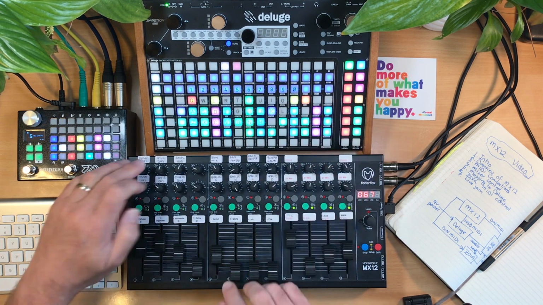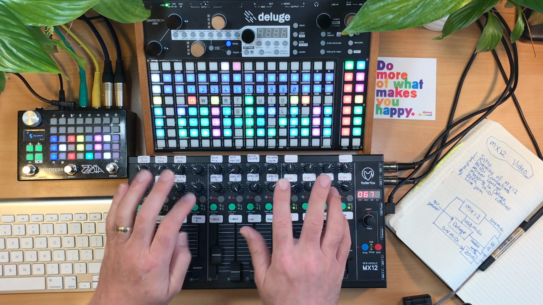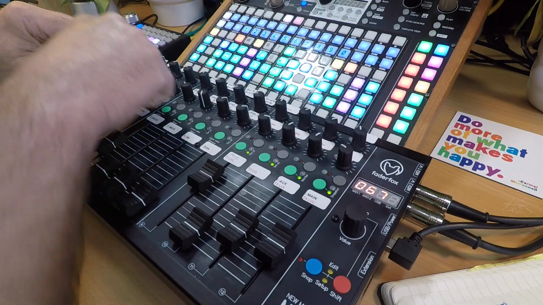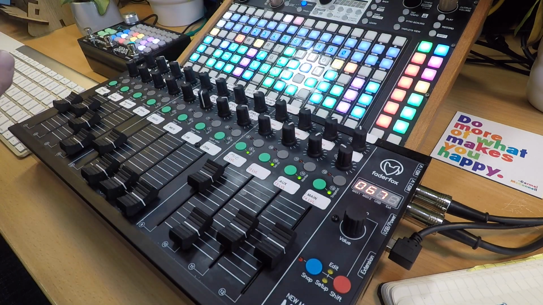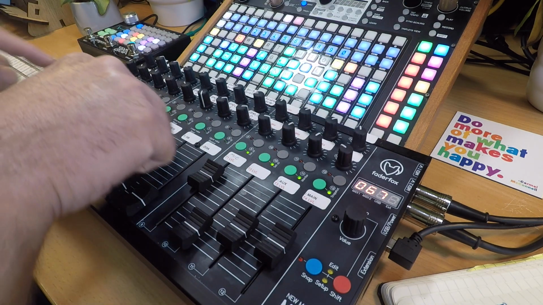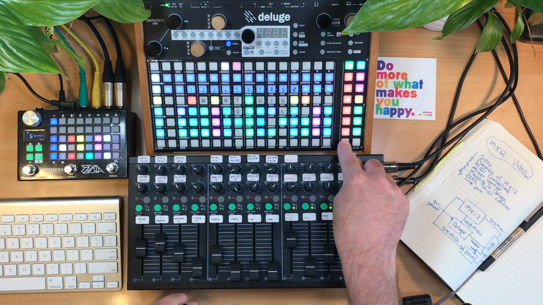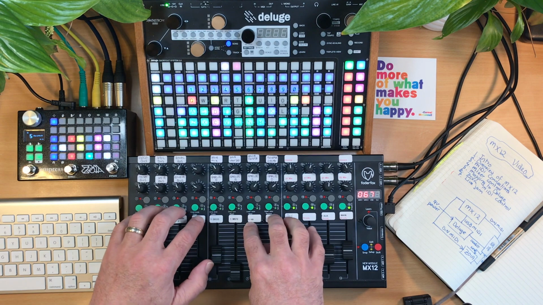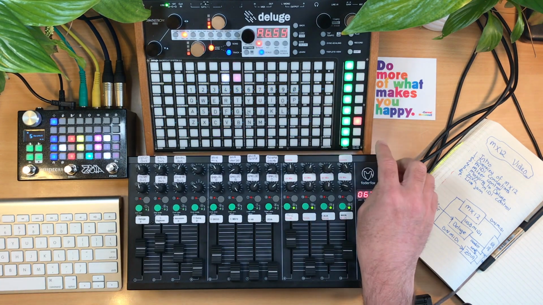I'm going to set the top knob of each channel row to be a filter effect for that instrument on the Deluge, and I'm going to set the second knob to be some sort of meaningful FX for that track. Finally, I'm going to map the green buttons to be track launch mutes so I can launch clips on the Deluge from the MX12 directly. I'll start with the bass line. Let's take a listen.